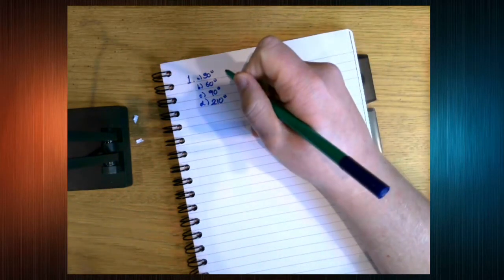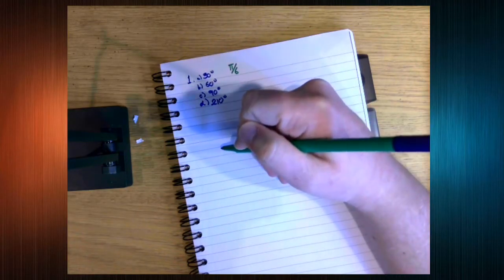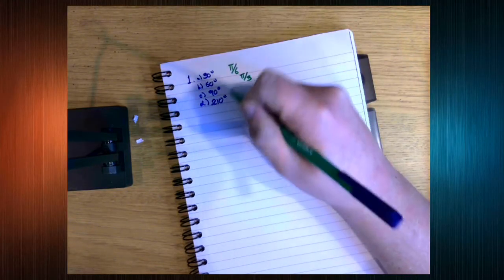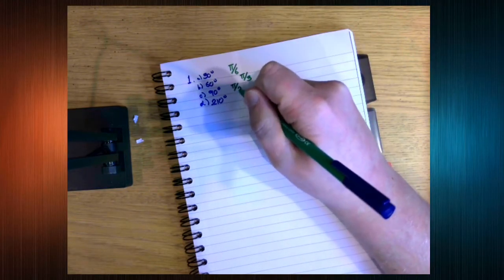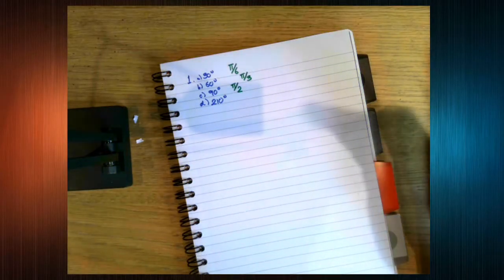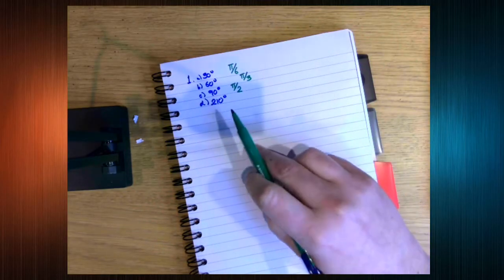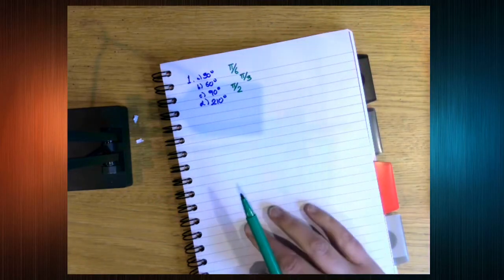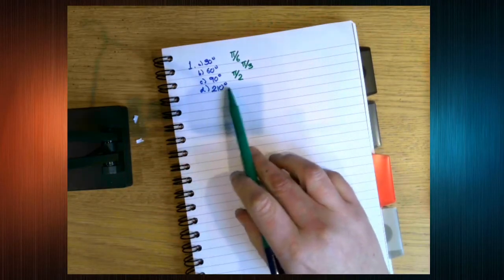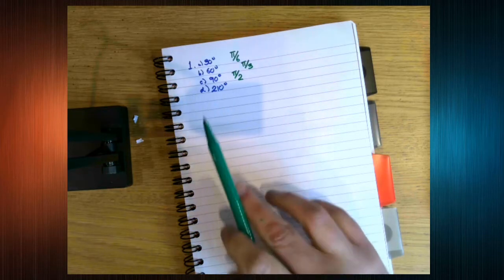So 30 degrees you should have as pi over 6 radians. 60 degrees, pi over 3, and 90 degrees, pi over 2. 210 is a little bit more difficult. Very useful to think about, when converting in your head or getting an idea for the size of the number, is to compare it to 180. Is it bigger or smaller than 180, and how much bigger?